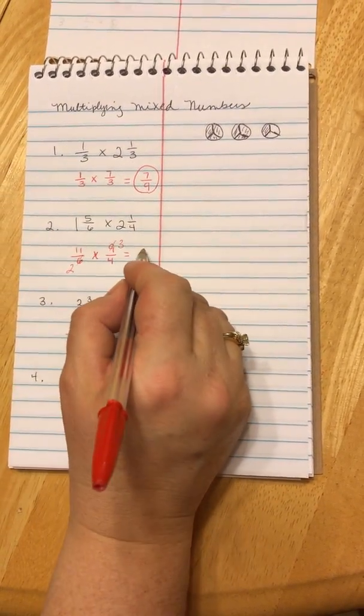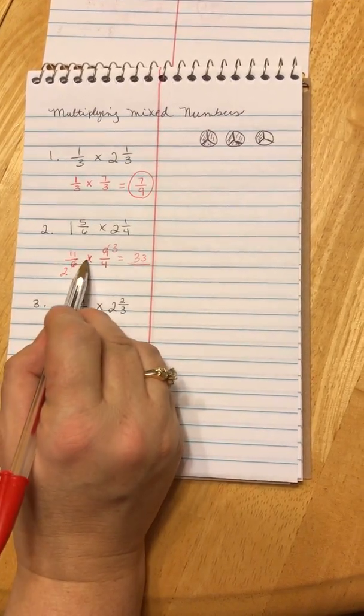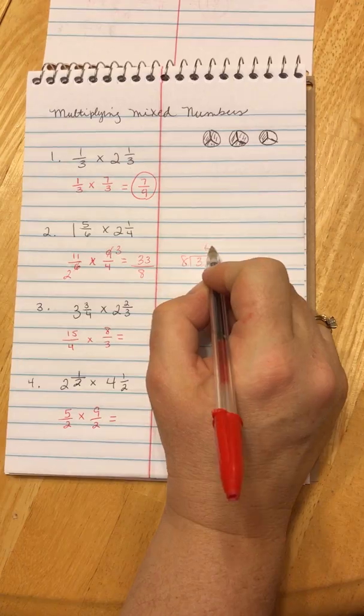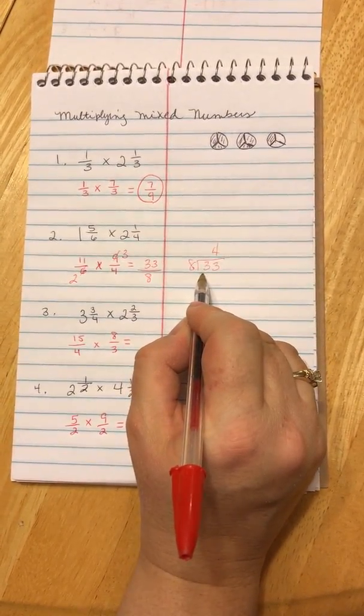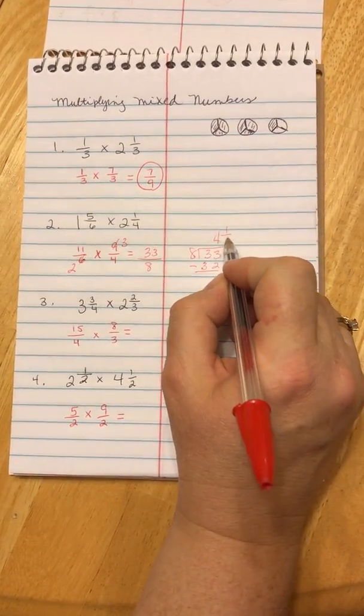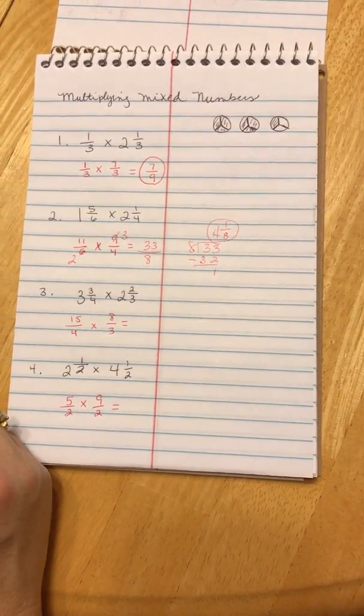Numerator times numerator gives you 33, and denominator times denominator gives you 8. Then you need to take 33 divided by 8. 8 goes into 33 4 times, and you have 1 left over. So 4 and 1/8 would be your final answer there.